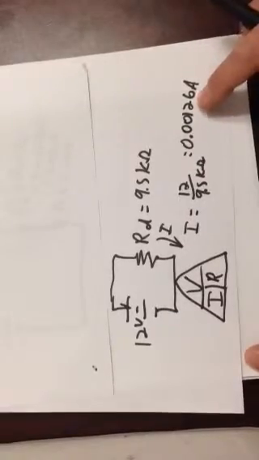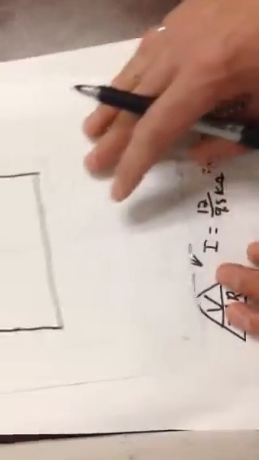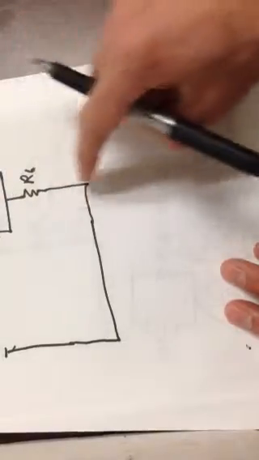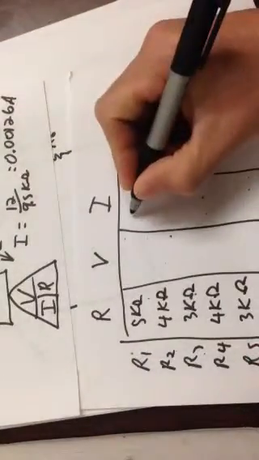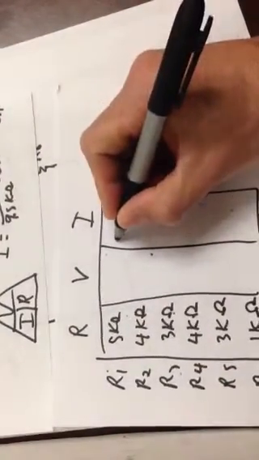So the current that I have here, the 0.00126 amps, has to be the current through R1 and the current through R6. So I'm going to come back to my table and say that R1 and R6 both have the value 0.00126 for their current.